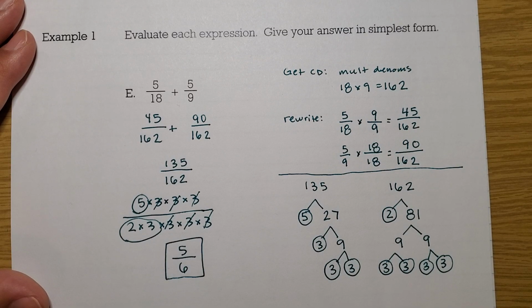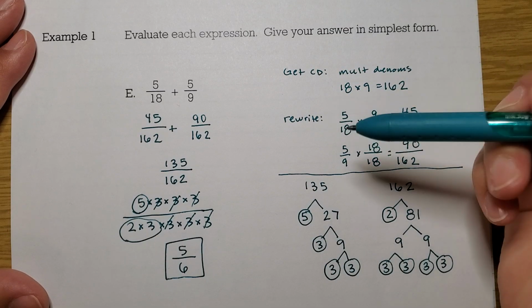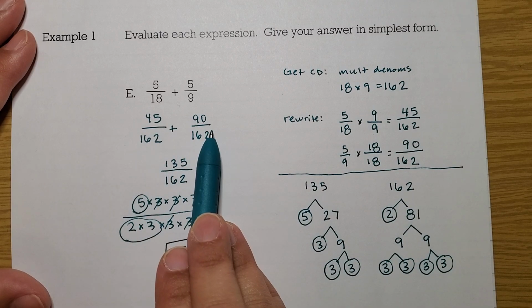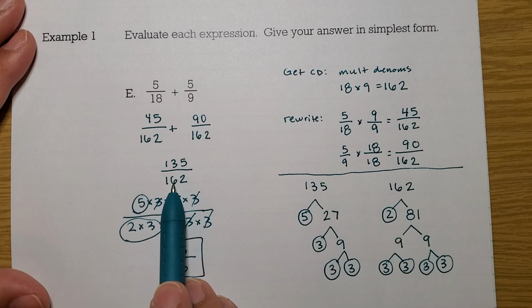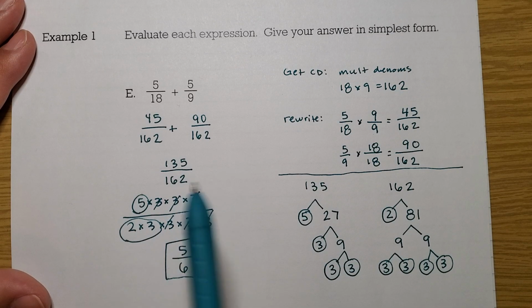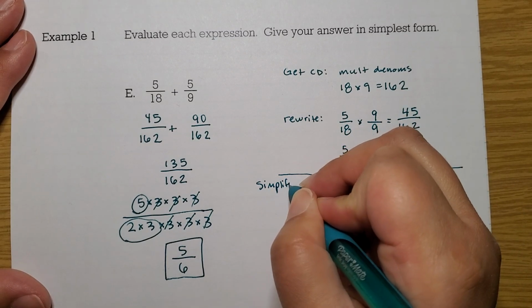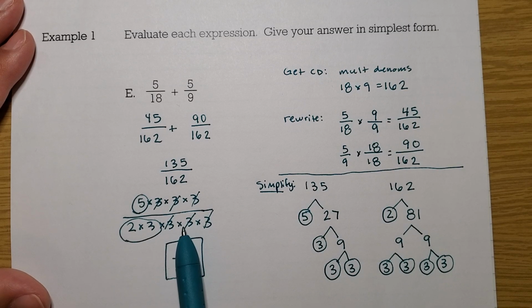So I've got my steps in mind. I need a common denominator, and I rewrite them. So once I've got them rewritten, then I can rewrite them on the main problem, and I'm back in the land of addition. After I add, I'm off to simplifying. So I probably should have labeled this step here as kind of my work to start to simplify. So my goal in making the factor trees is so that I could simplify this fraction to get my answer in simplest form.